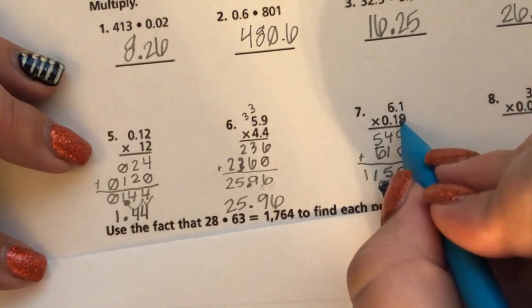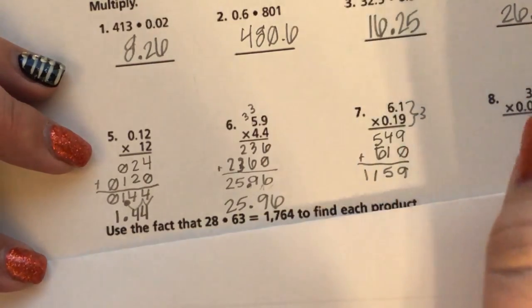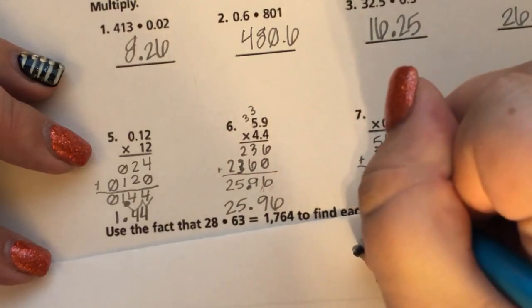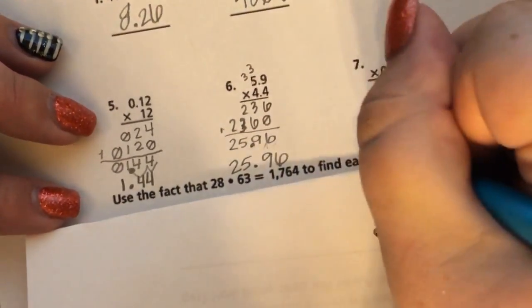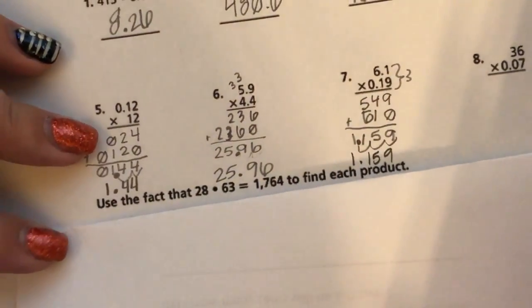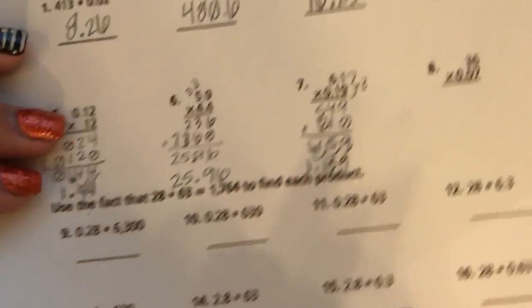There are 3 numbers that are after decimal. 1, 2, 3. And I have to take all of those into account. So I'm going to move 3 to the left. 1, 2, 3 for a final answer of 1.159 or 1 and 159 thousandths.